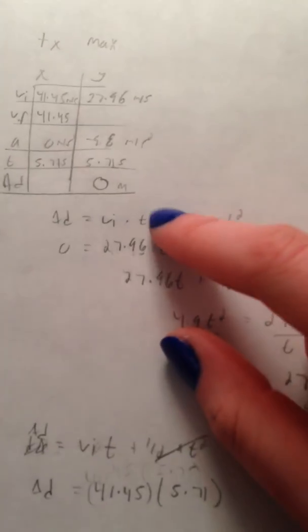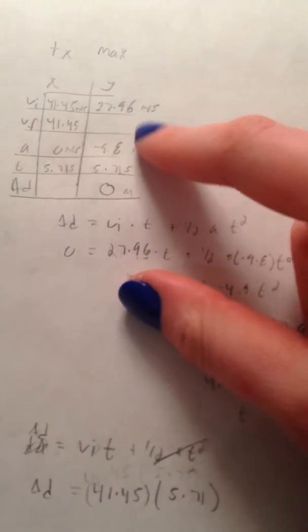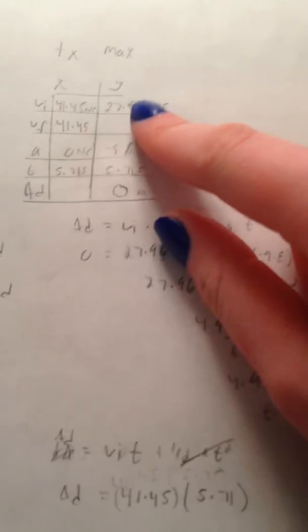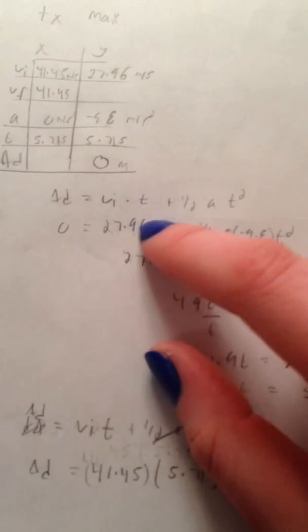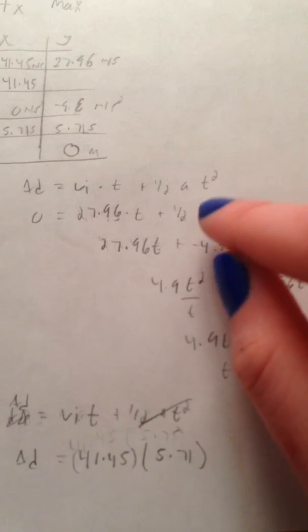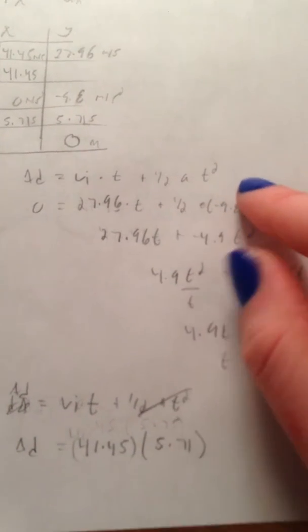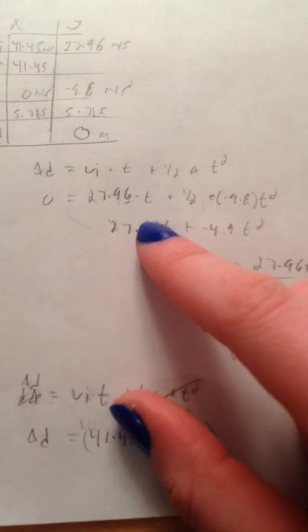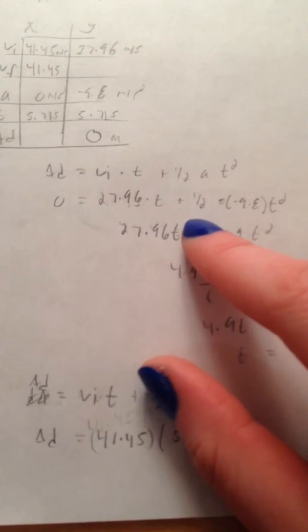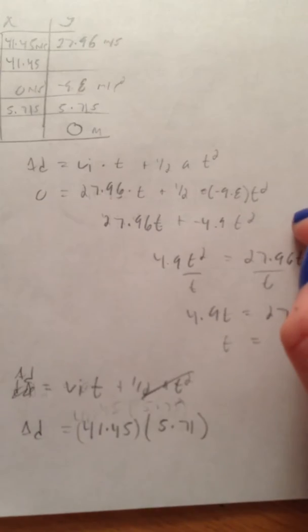I set up to find my time because I have to start with the y side in order to be able to get the delta D in x. So I set up my equation with delta D equals Vi times t plus 1/2 a times t squared. I plugged in my variables and got 27.96 times t plus 1/2 negative 9.8 t squared.